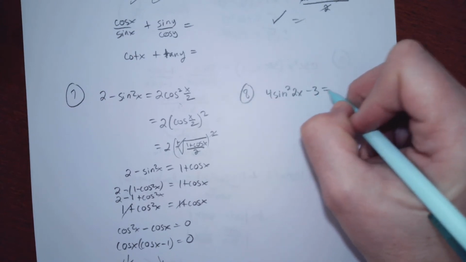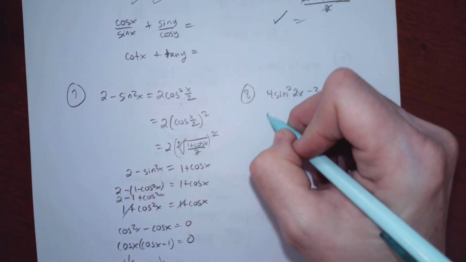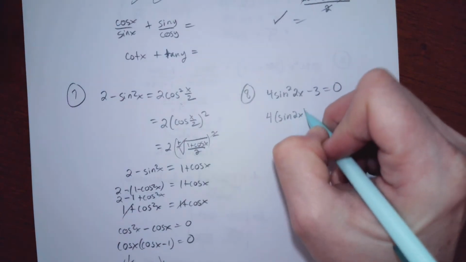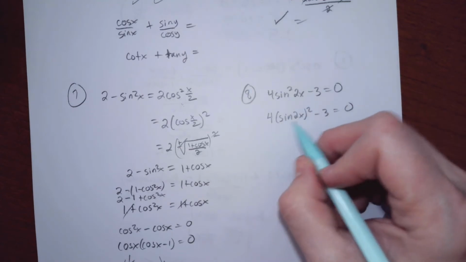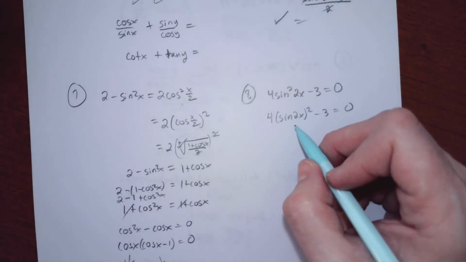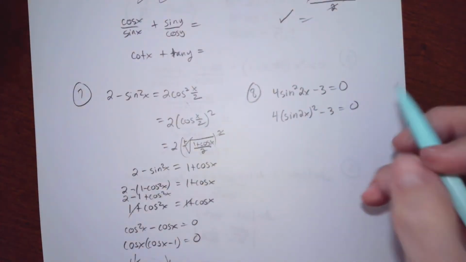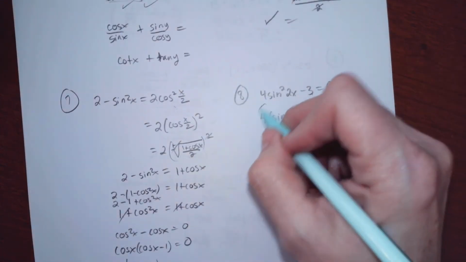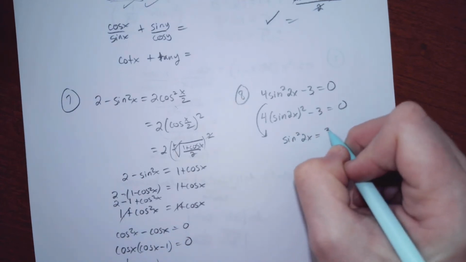minus 3 equals 0. So I do have a formula, so I could read this as 4 sine 2x squared minus 3. So I could do that, but replacing sine 2x with its replacement of 2 sine cosine doesn't really help me. It would make this worse. And so I think I prefer to do this. Let's move the 3 and divide by 4. So let's get sine squared 2x equals 3/4.